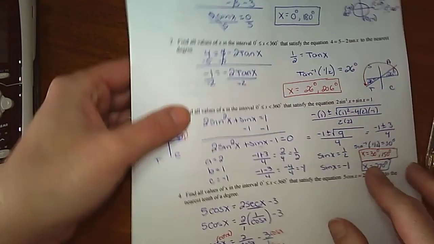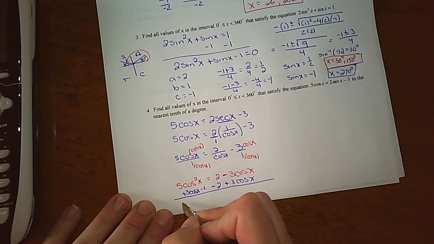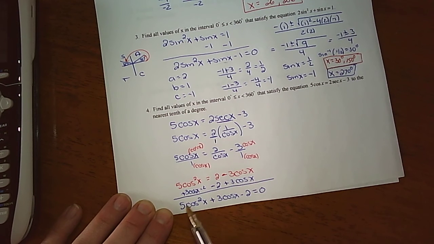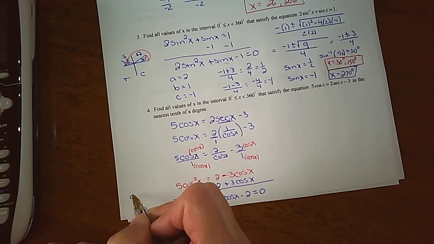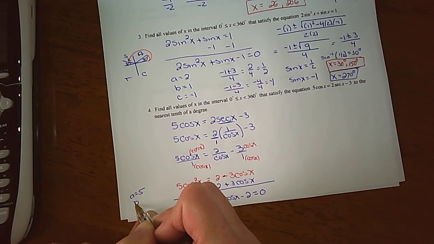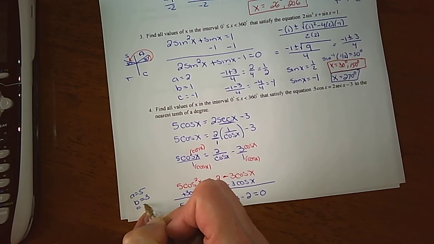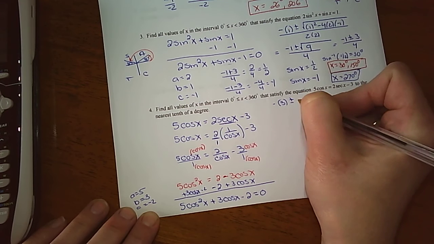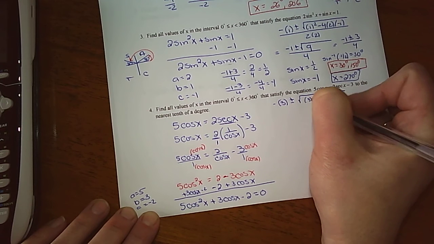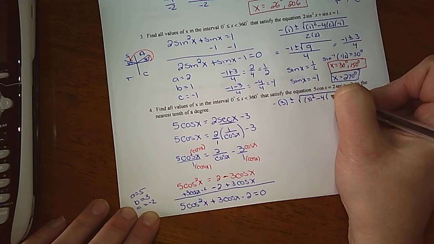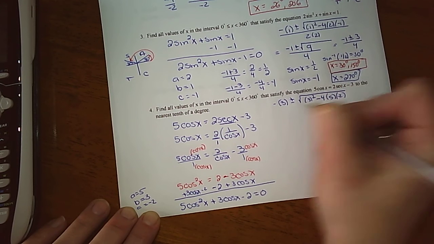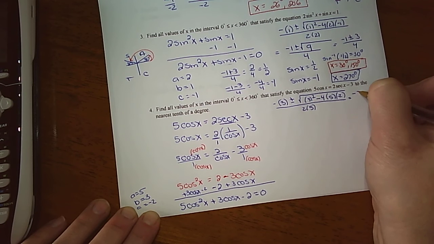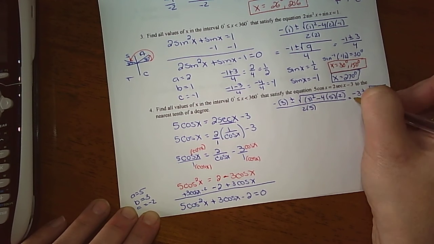All right. Make sure you guys can see this. So I end up with 5 cos squared x. Now we're going to go to the quadratic formula. A equals 5, B equals 3, C is going to equal negative 2. So I'm going to do negative 3 plus or minus 3 squared minus 4 times 5 times negative 2, all over 2 times A, which makes negative 3 plus or minus radical something over 10.